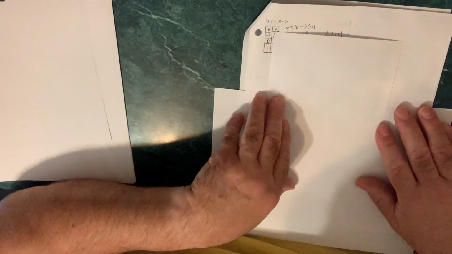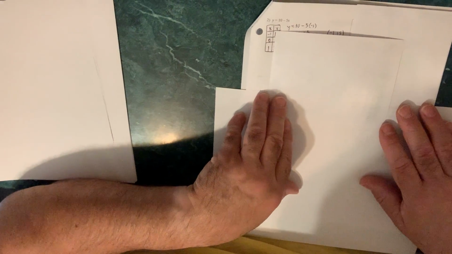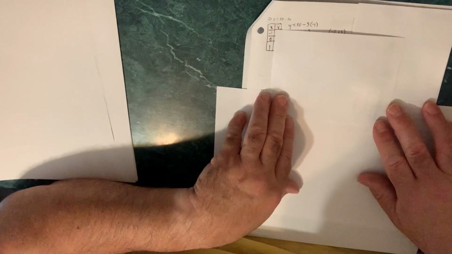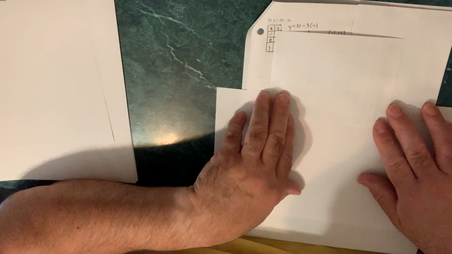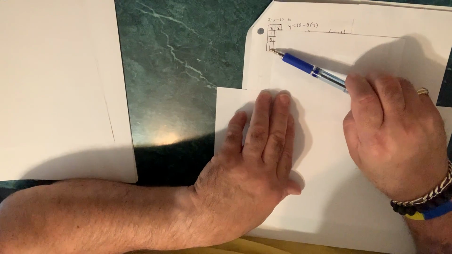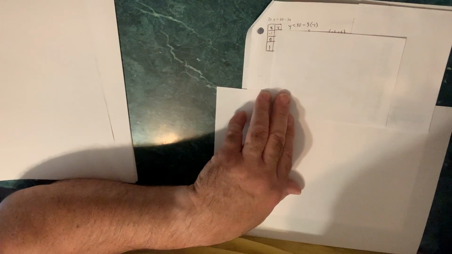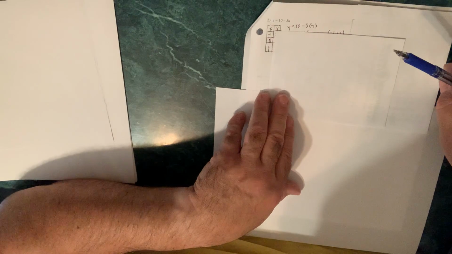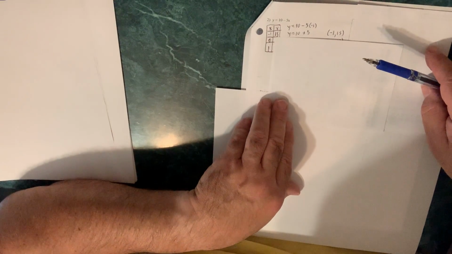Next one, ordered pairs. Once again, set up by using the same table of values, -1, 0, and 1. Always, that's going to be our x values. Now this one's going to end up a little off the graph, and we'll show you how to deal with that in a second. So the first one we end up with, it gets a 15.